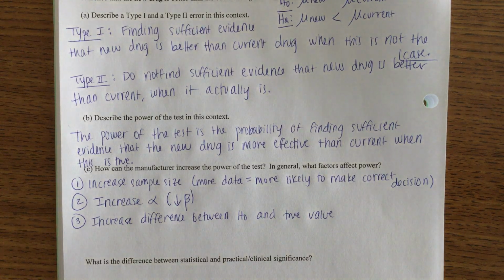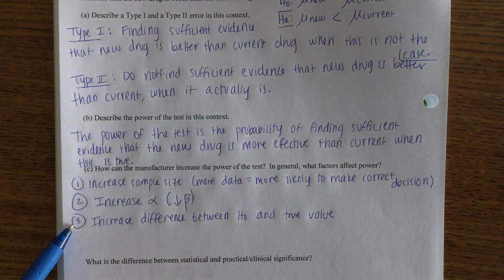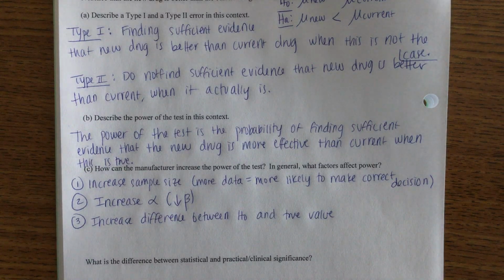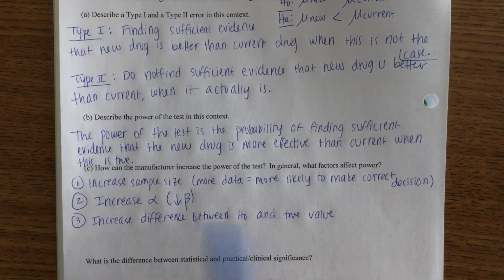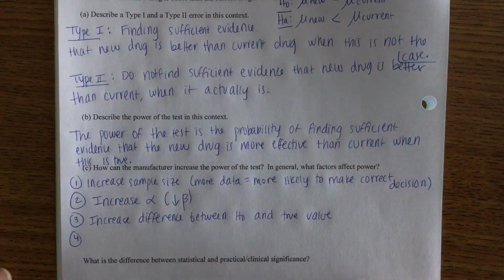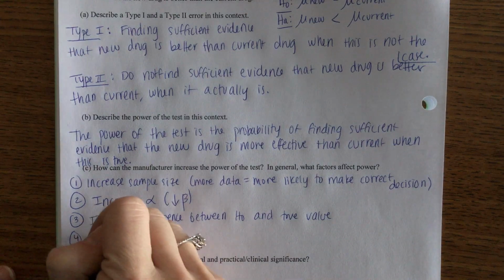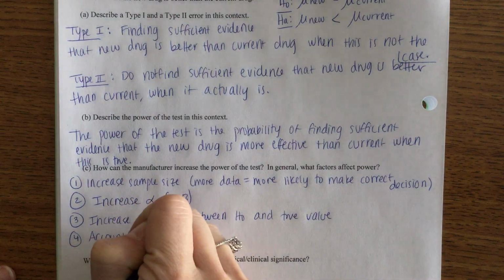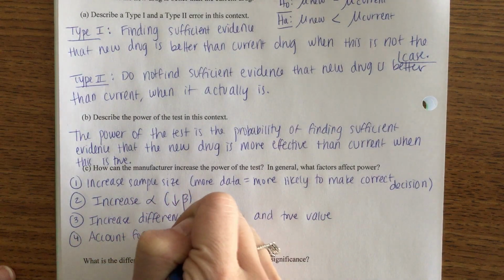With me. Why did I say this one is not practical? You don't know the true value. Yeah, you don't know the true value. So this one, highly impractical. Last way. This one is more practical. You are going to account for other sources of variability.